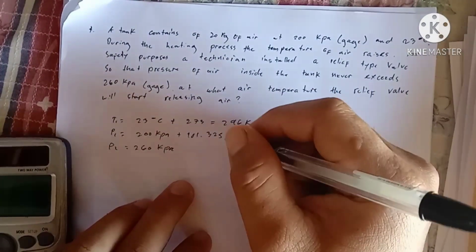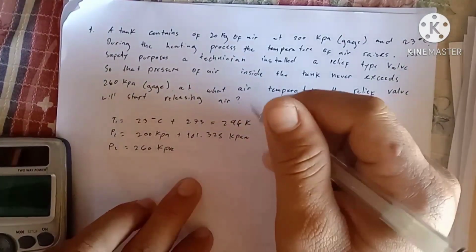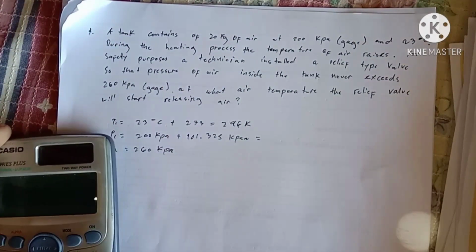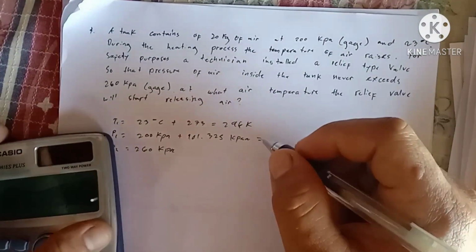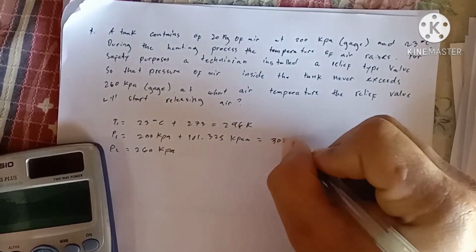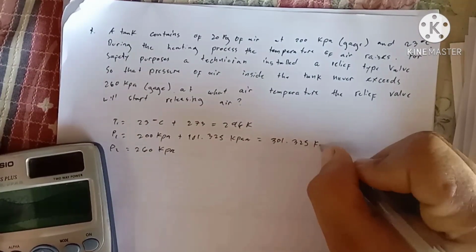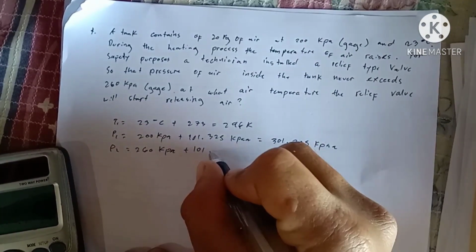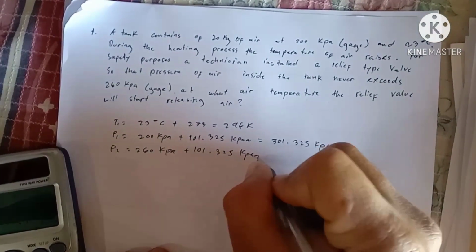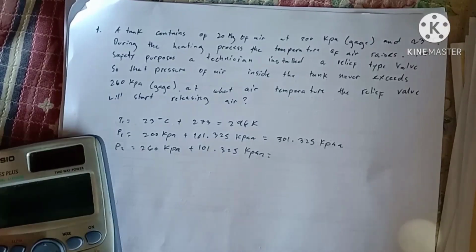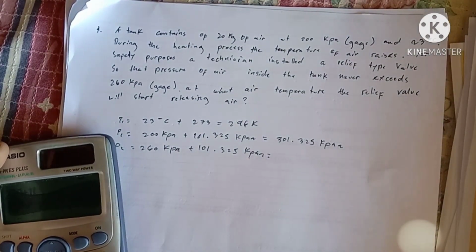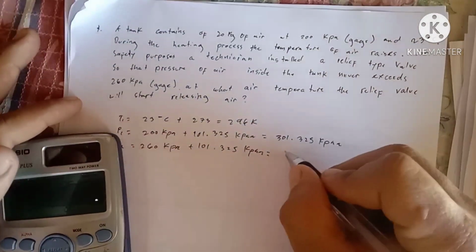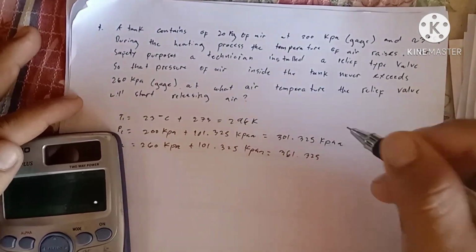Then the pressure, 200 kPa, we need to add the constant atmospheric pressure, plus 101.325 kPa, so equals 301.325 kPa absolute. Then also P2 plus 101.325 kPa equals 260 plus 101.325, 361.325 kPa.